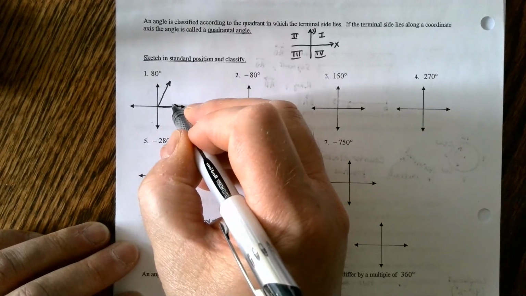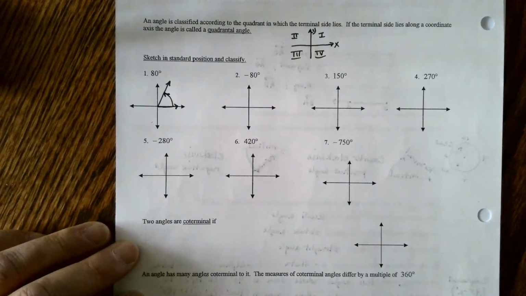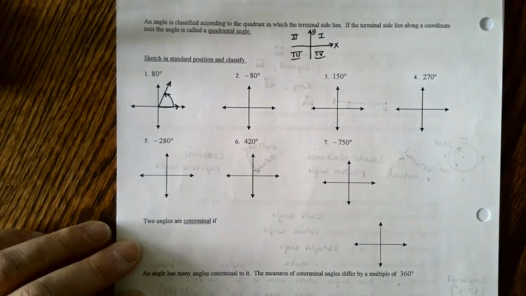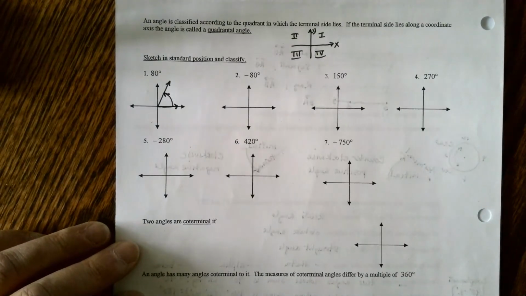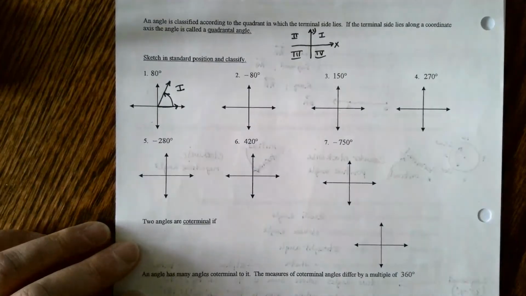And what I need to see when you sketch these angles is this arrow, so I can tell that you are in fact showing me that this is a counterclockwise movement around the circle, which is a positive angle, which 80 degrees is. Okay, so this is in quadrant 1, and we'd be finished with this problem.